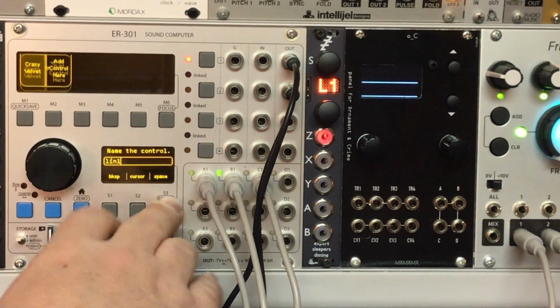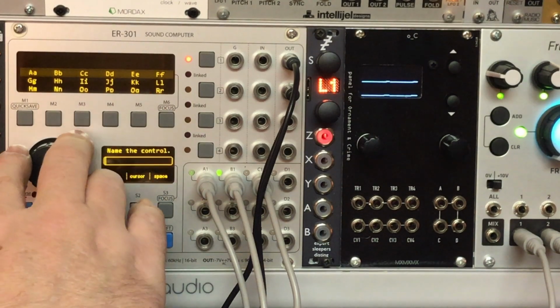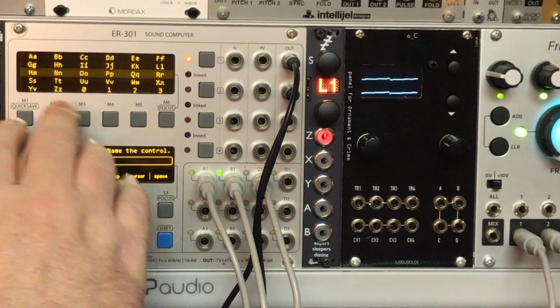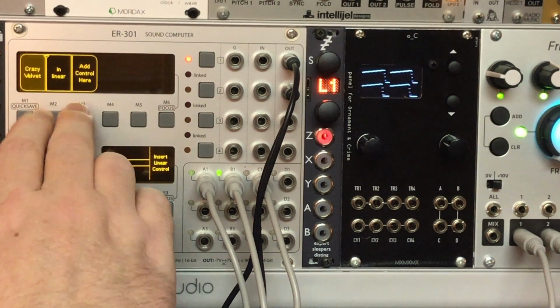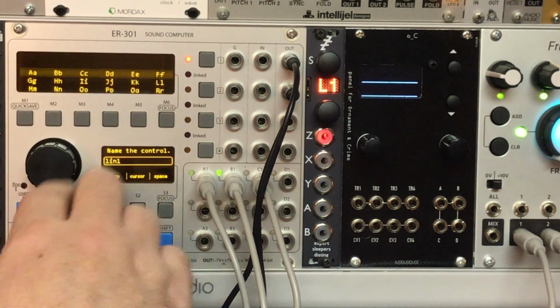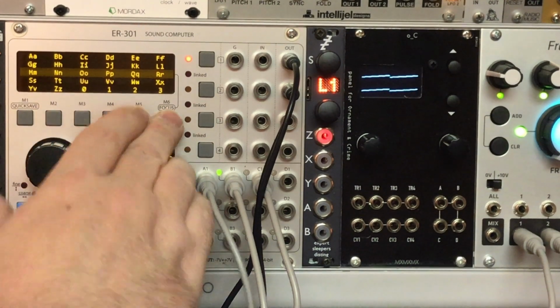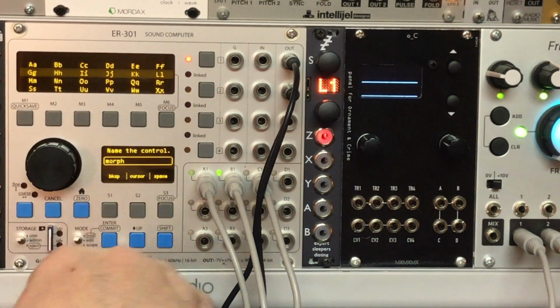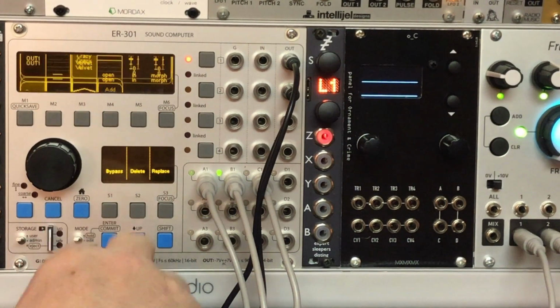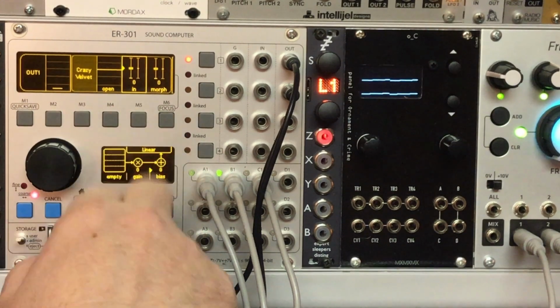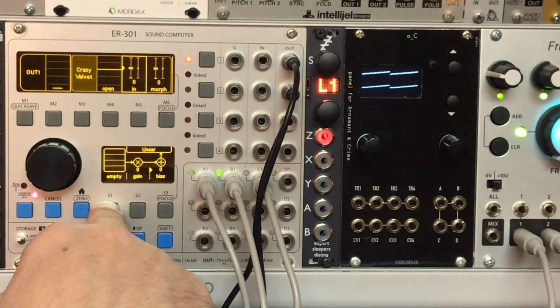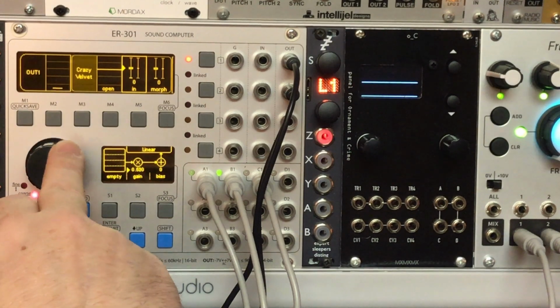I'm going to add a linear control, and I'm going to call this one in, for input. And I'm going to add one more linear control, and we'll call this morph. So on my input here, we'll set the gain to 1.